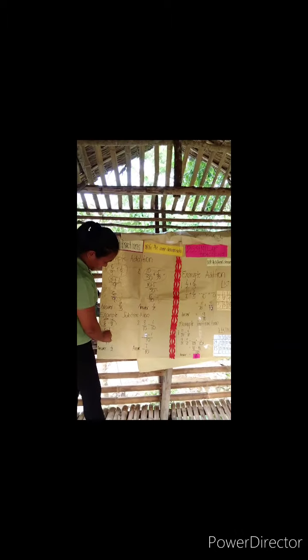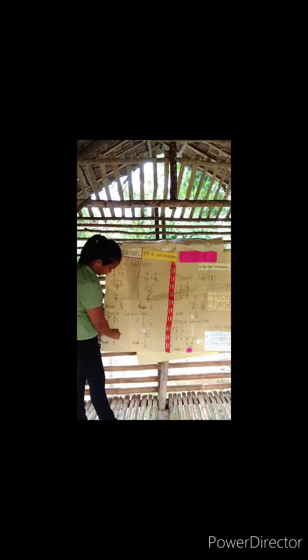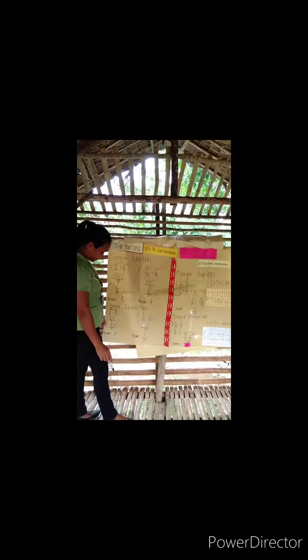Copy the given fraction, and then second step, subtract the numerator. 5 minus 1 is equal to 4. Then copy the common denominator, which is 8. It can still be divided, class. Simplify it. 4 can be divided by 4. So 4 over 8 is equal to 1/2.